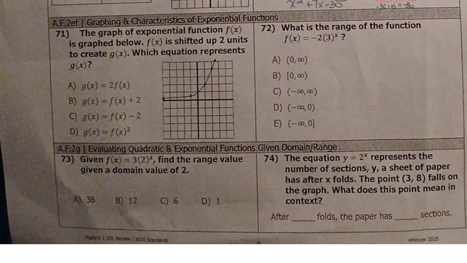Now, what's the difference between D and E? Can you see it visually? Right. So a bracket means it includes the number, and the parentheses means it doesn't include the number. So here's a little hint. If you have 3 or any number to a power like that, it can never include 0.